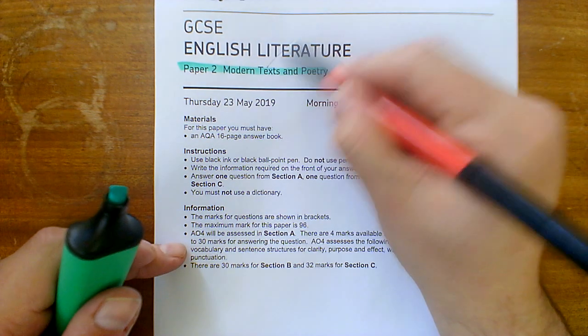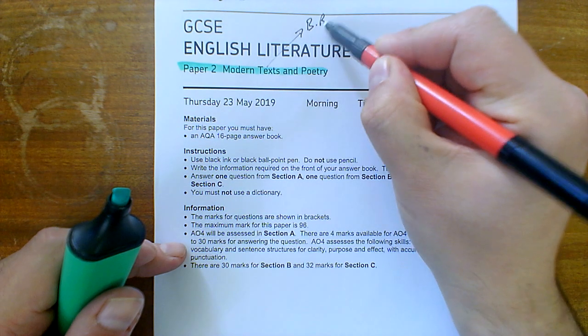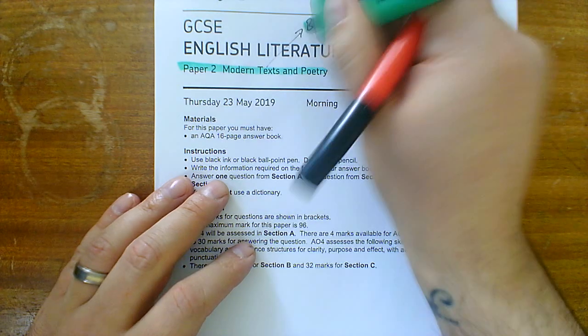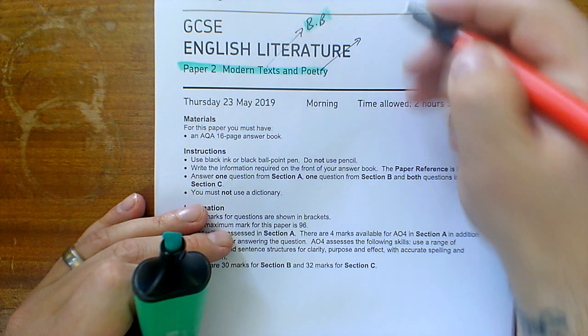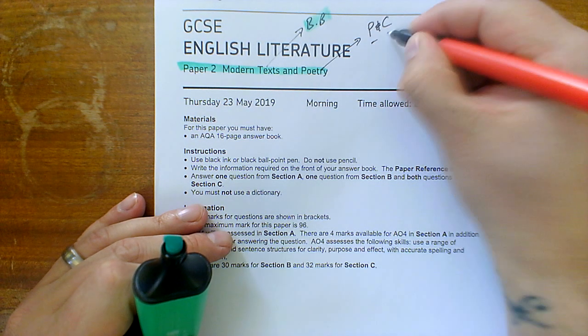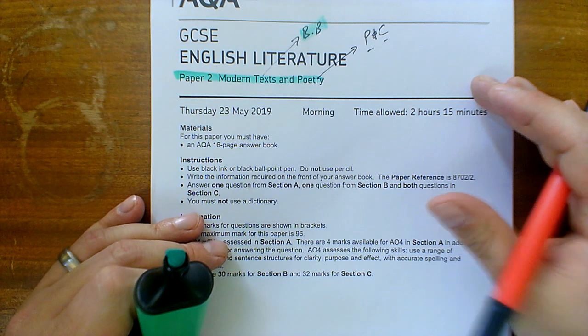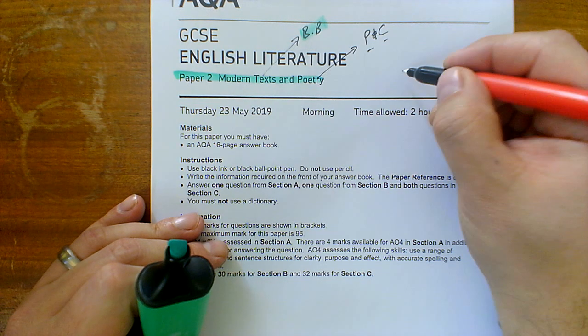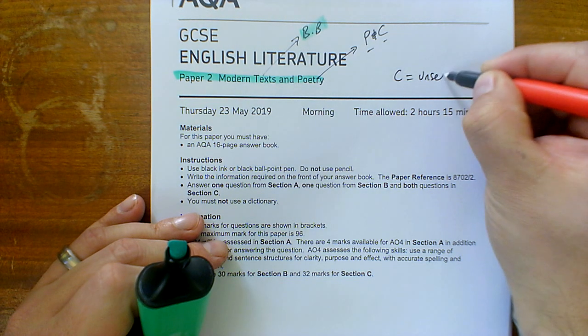The modern text that we have all studied is Blood Brothers. That is the case for all of you. Okay? And the poetry section that we've all studied is Power and Conflict. Okay? Everybody does section C, which is the unseen section.